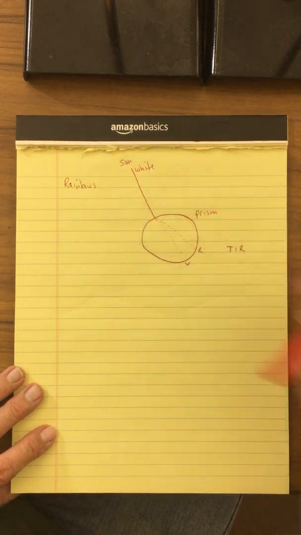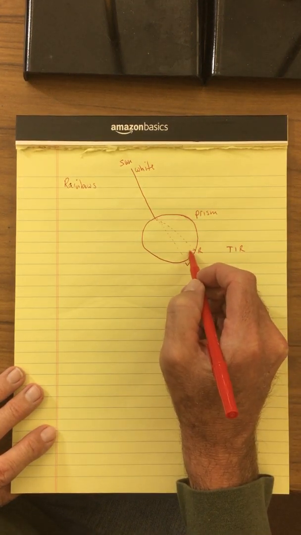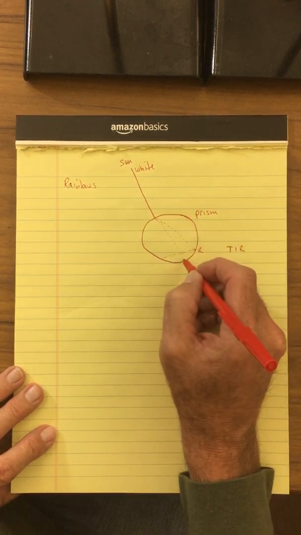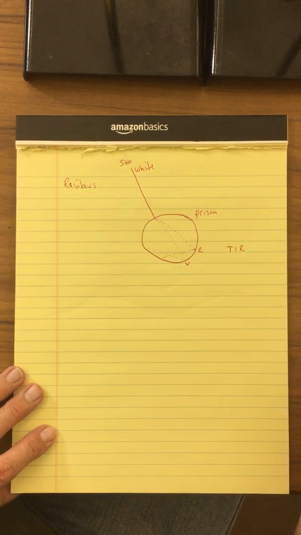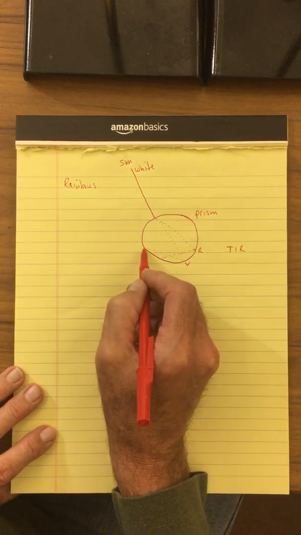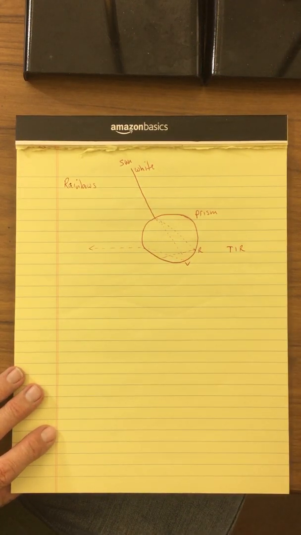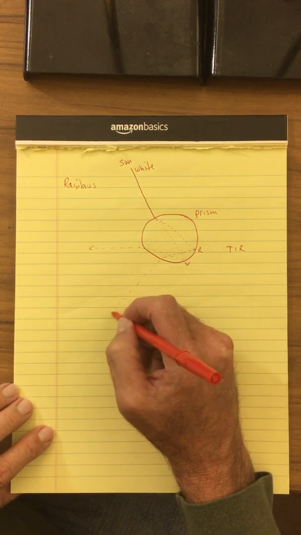The red light is going to reflect like this. The violet light is then going to reflect like that, and the violet light will then refract back out into the air like this. And the red light is going to be reflecting down like this.